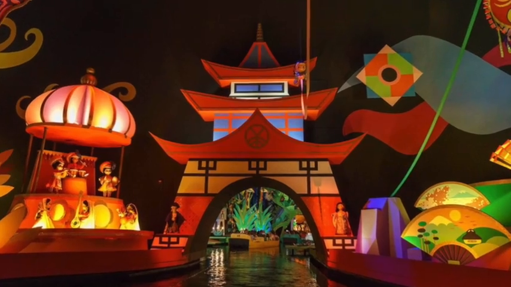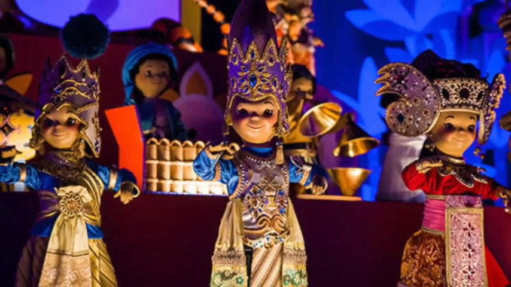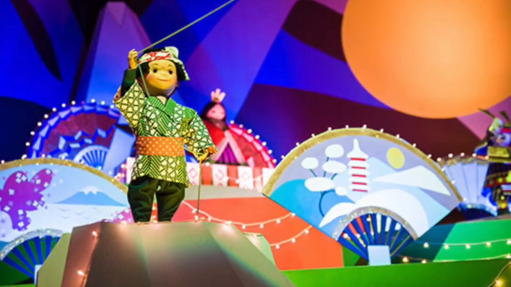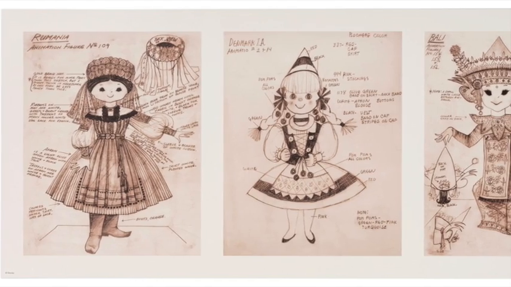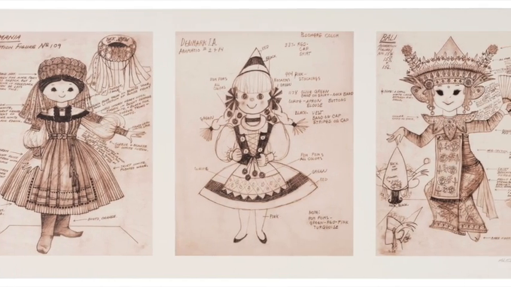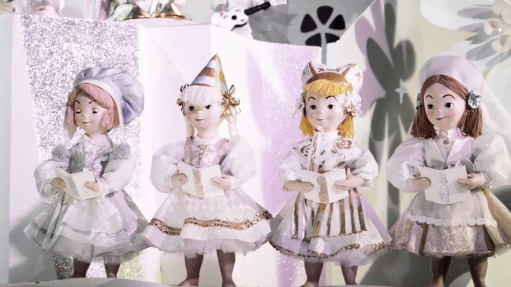As we just learned, Mary Blair helped design It's a Small World for the World's Fair of 1964 to 1965, with the proceeds going to UNICEF, which is the United Nations International Children's Emergency Fund. The dolls in It's a Small World wore native costumes, and the sets were also set to look like the countries from around the world.